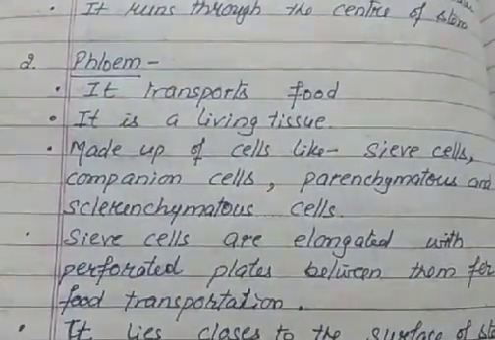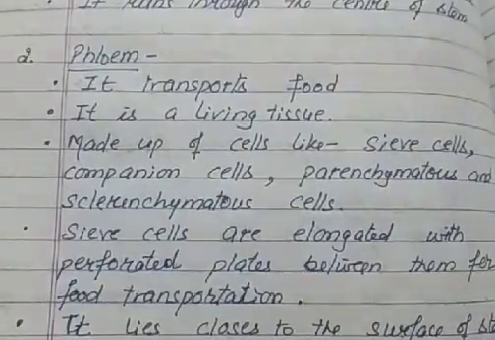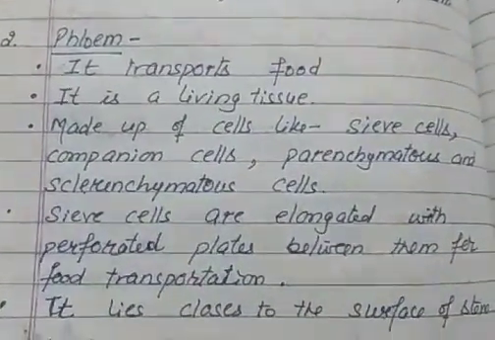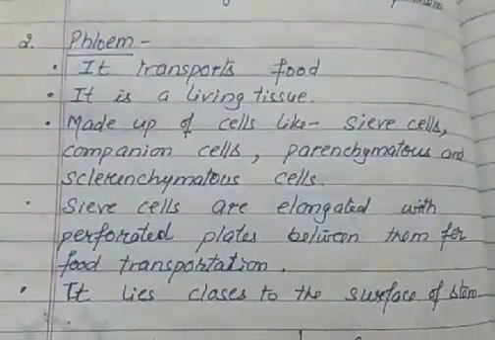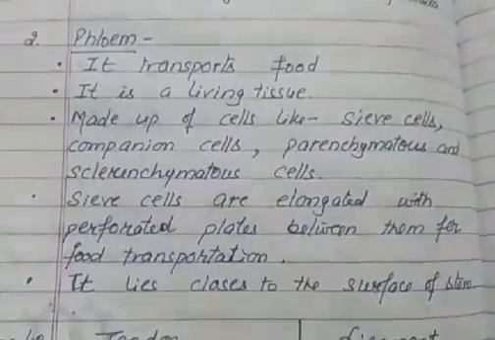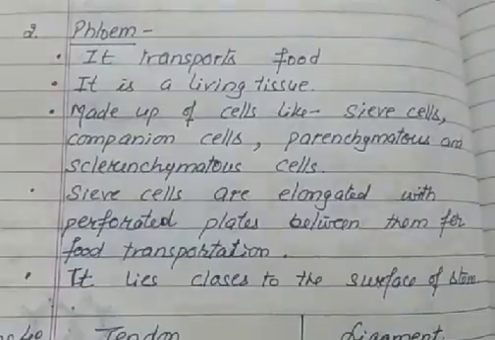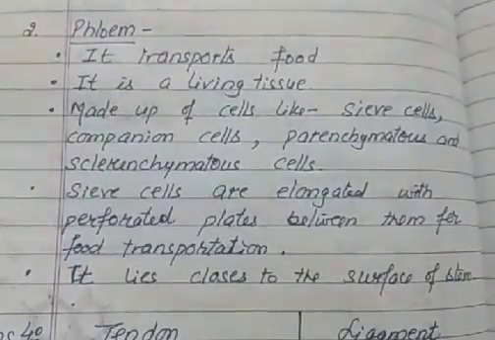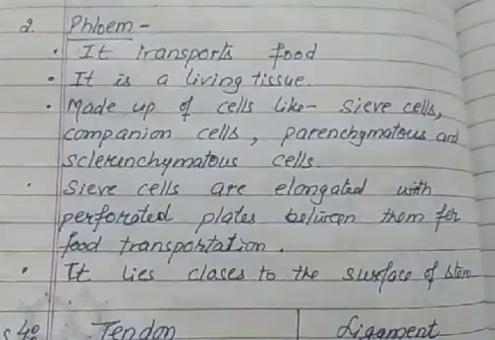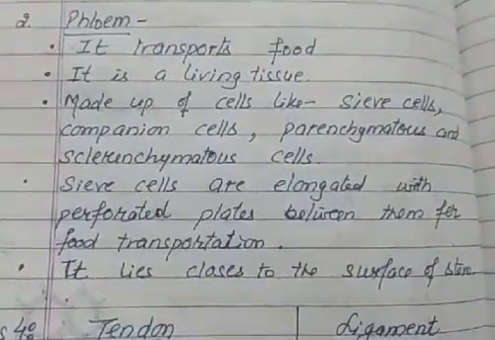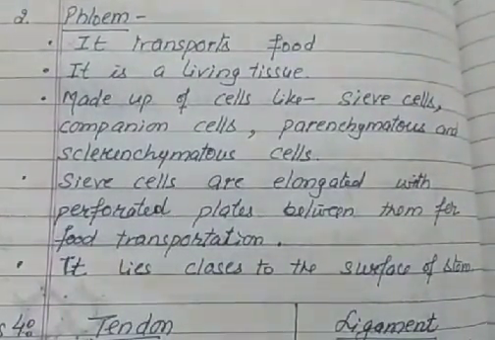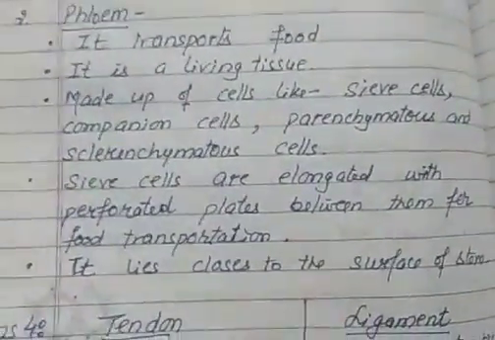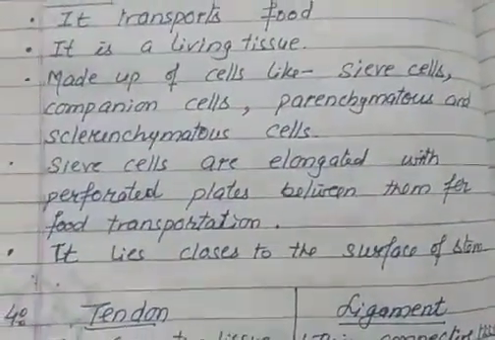It transports food. It is a living tissue made up of 4 types of cells: sieve cells, companion cells, parenchymatous and sclerenchymatous cells. Sieve cells are elongated with perforated plates between them for food transportation. And phloem lies close to the surface of the stem. So the diagram of phloem is also available on page number 3.